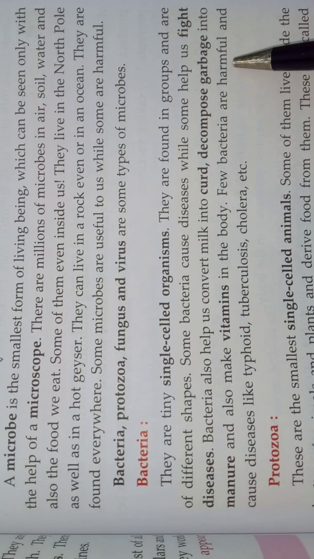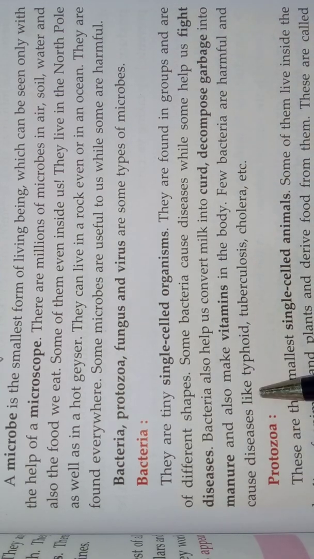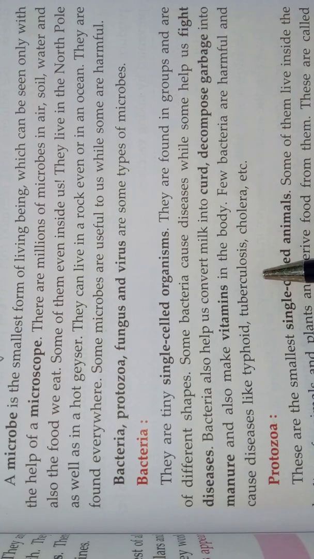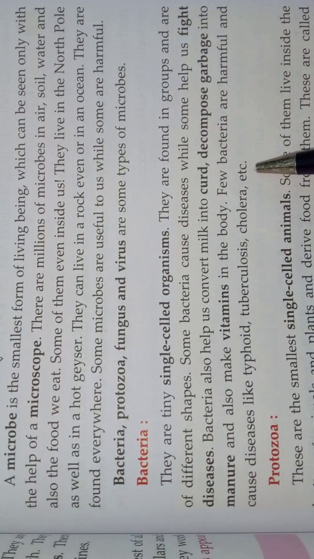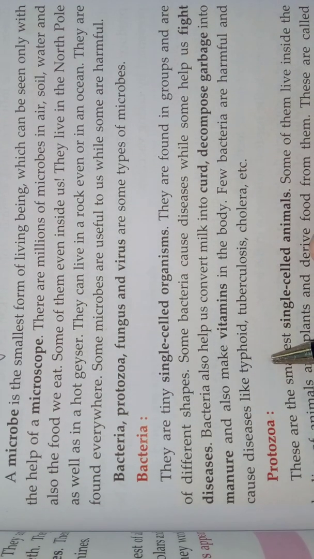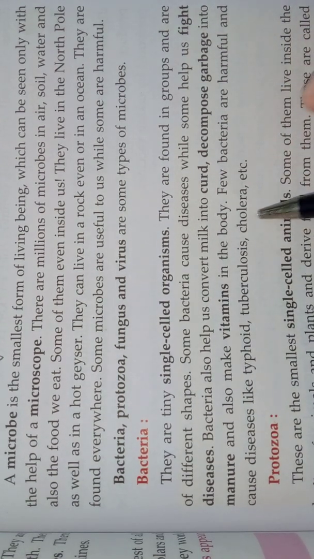Few bacteria are very harmful and cause diseases like typhoid, tuberculosis, cholera and the like. So, some bacteria are good for us and some bacteria are bad for us. This is about bacteria.